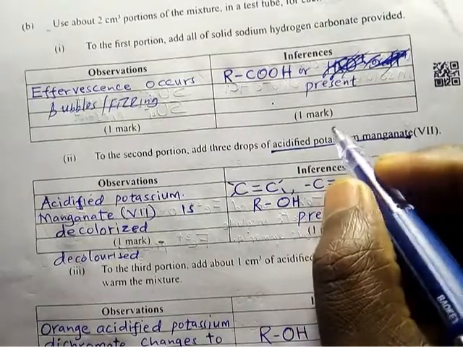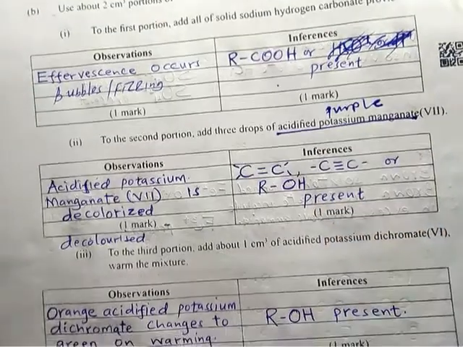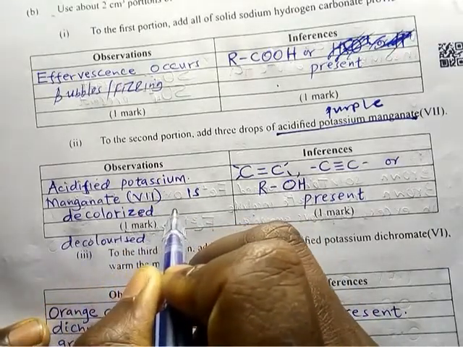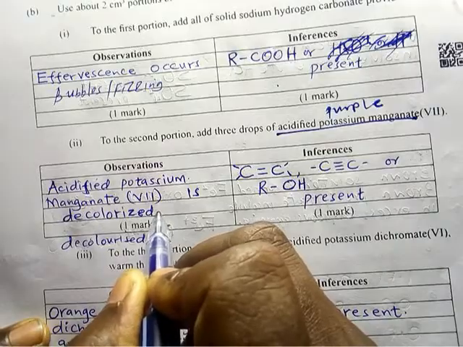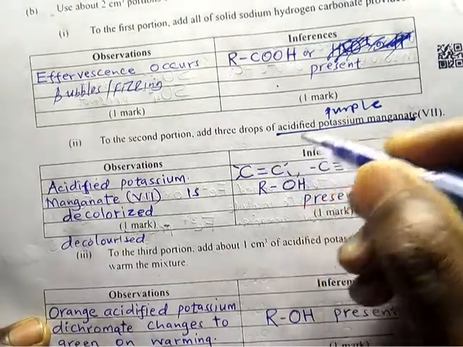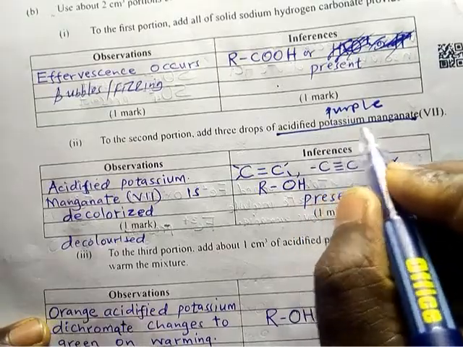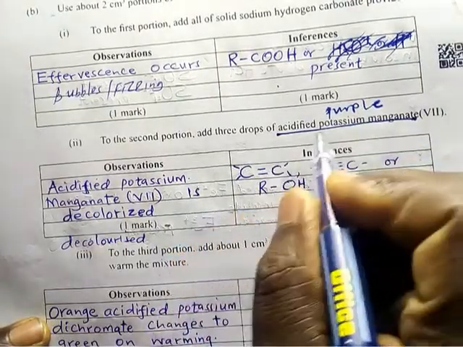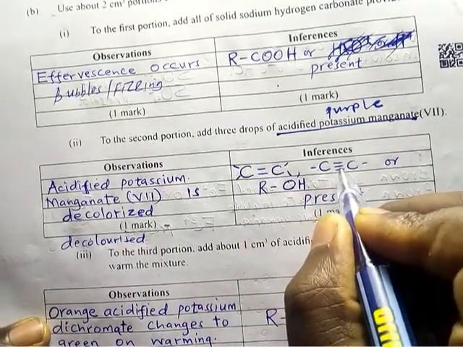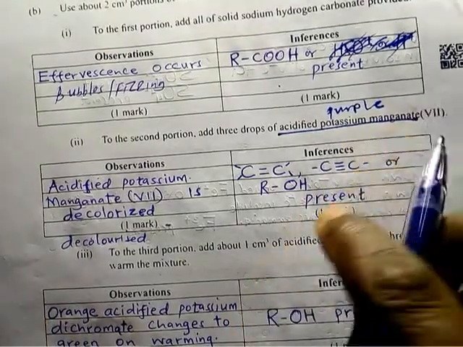To the next portion, add acidified potassium permanganate. Remember this one is purple. What will happen to the purple acidified potassium permanganate? It is decolorized. To decolorize means that the color changes from purple to colorless. If that happens, you should know that a double bond, triple bond, or an alcohol is present. If acidified potassium permanganate changes color from purple to colorless, then an alkene, an alkyne, or an alcohol is present. And if it doesn't, they are absent.